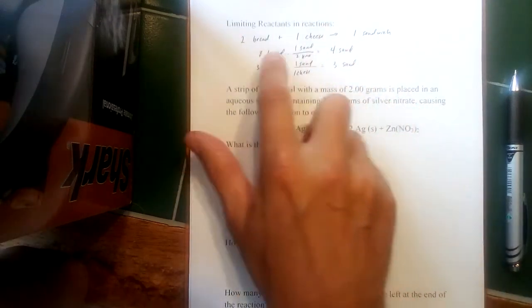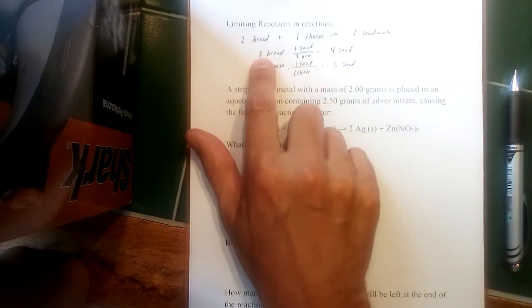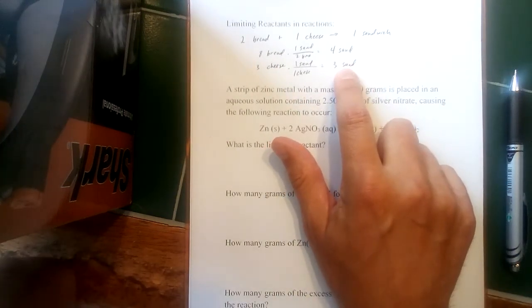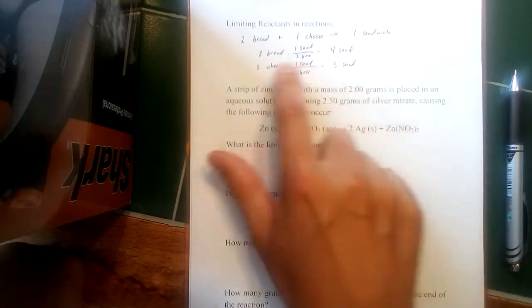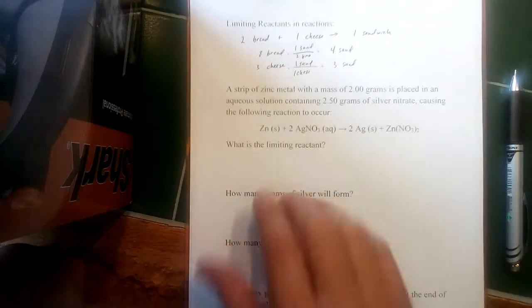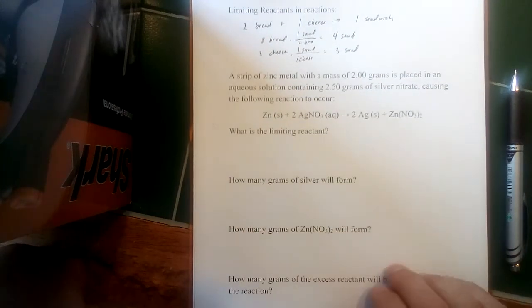The other thing that we could do here is calculate how much bread might be left over. If we make 3 sandwiches and it takes 2 pieces of bread per sandwich, that means we used up 6 pieces of bread. So if we started with 8 pieces of bread, we'd still have 2 pieces of bread left over at the end of this calculation.